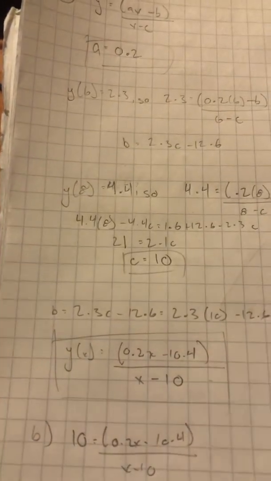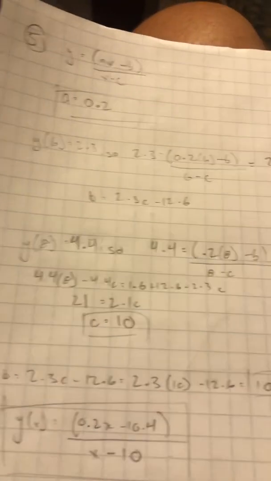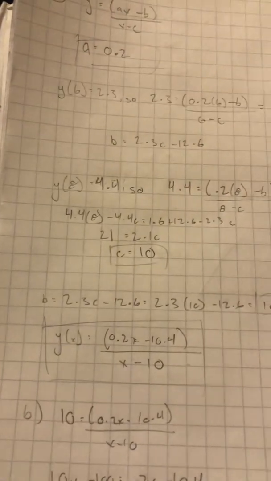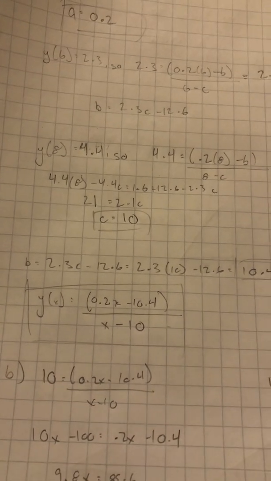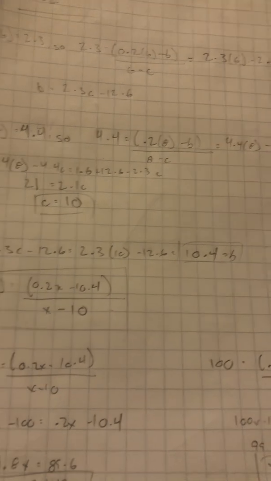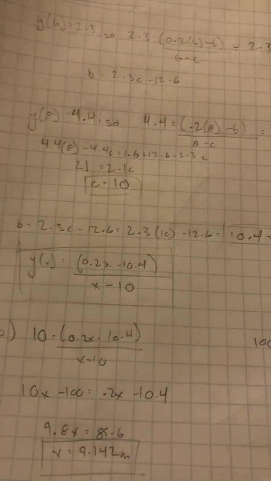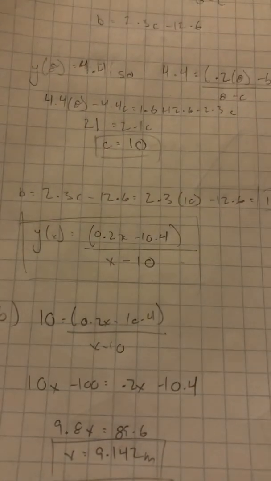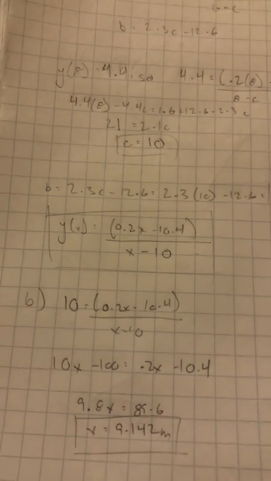Then we use our other point, plug those in, but this time for b, we plug in what we just found. So that's what we get before we plug in b, and then we solve for c, and c should equal 10. Then you come back to the formula we found for b, plug c in, and you get 10.4. So if we plug a, b, and c in, we get (0.2x minus 10.4) over (x minus 10).